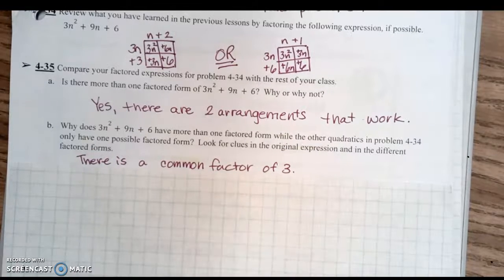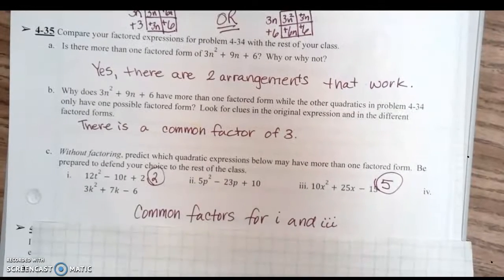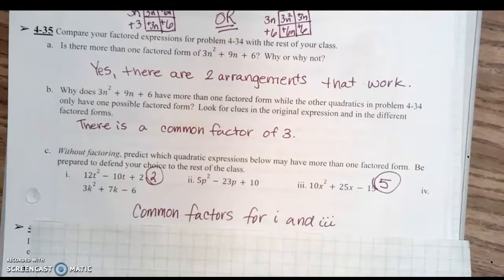You will also see trinomials that have a factor of 2, or 5, or 4. Sometimes the number can even be larger than 5. Okay? So we're going to look at part C. Part C says, without factoring, predict which quadratic expressions below may have more than one factored form. Be prepared to defend your choice to the rest of the class.